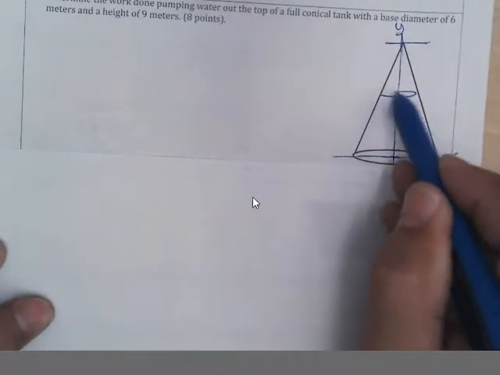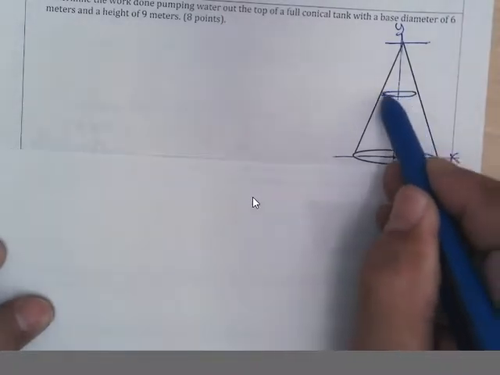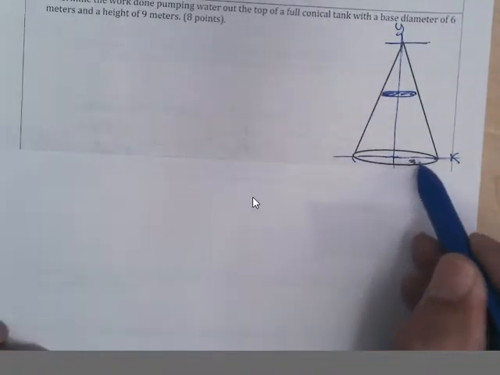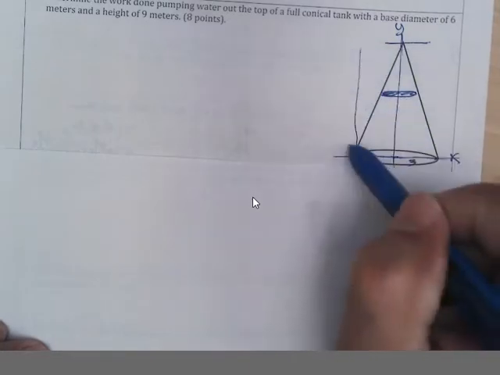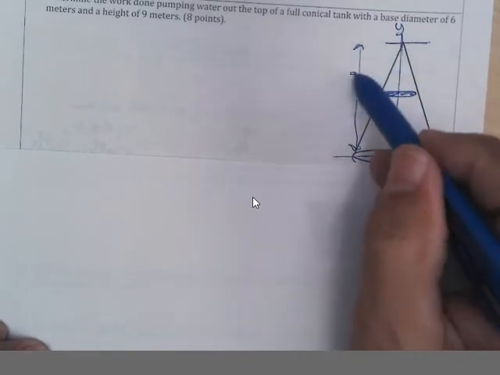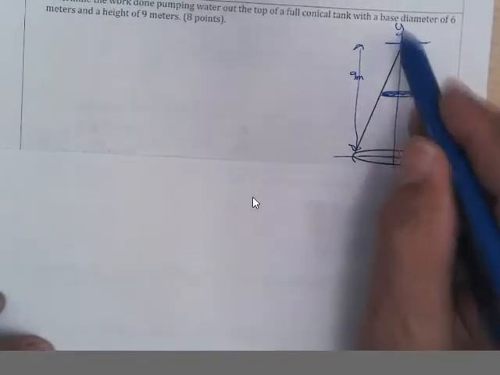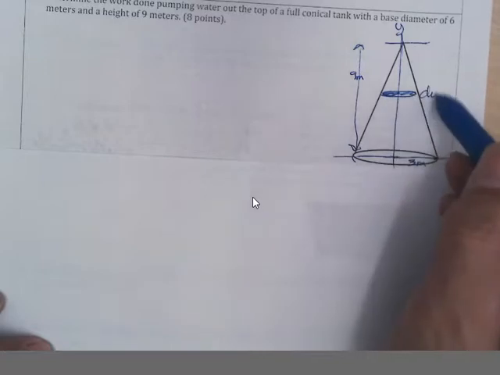And we're pumping water, so I'm going to take a slice of the water. Oh, and it said the base has a diameter of 6. Don't get that messed up. So that means the radius is 3, and a height of 9, and those are both in meters. So my slice, since I've made y go this way, would be dy.